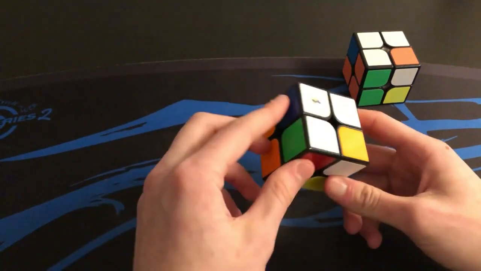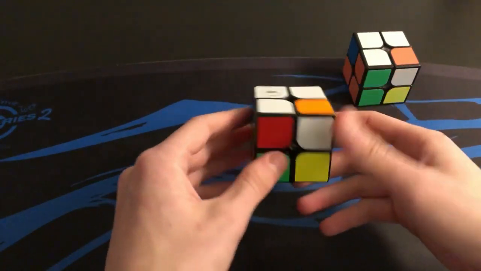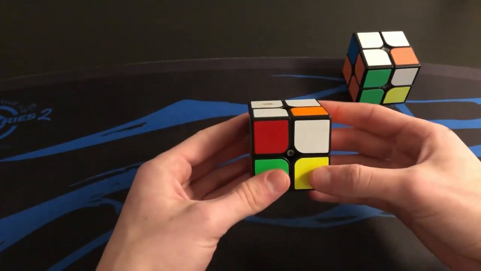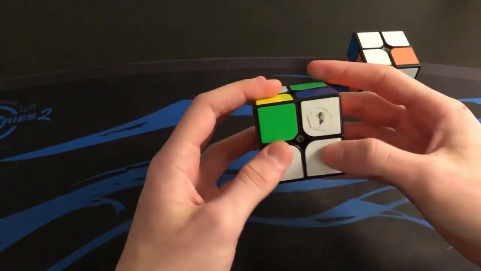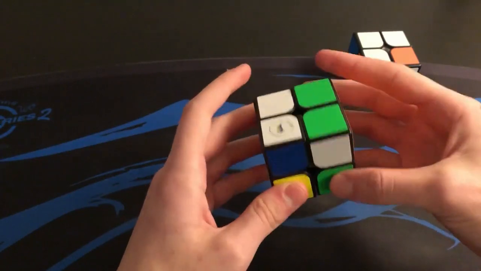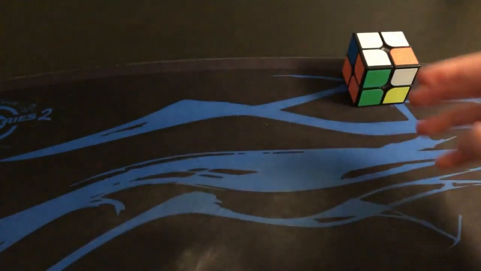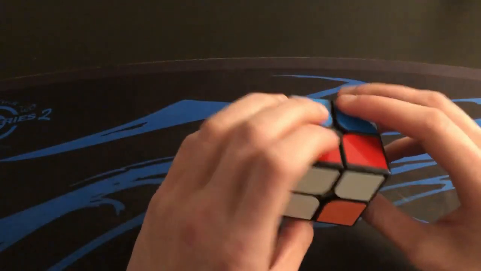Over here, just like the last one, I recognize I have opposites since I have no bars, and here they're on the left though. So I do R, U prime, R2 prime, F2, R, F2, R prime, F2, R. It's a lot of F2s in that, but it's not too bad.